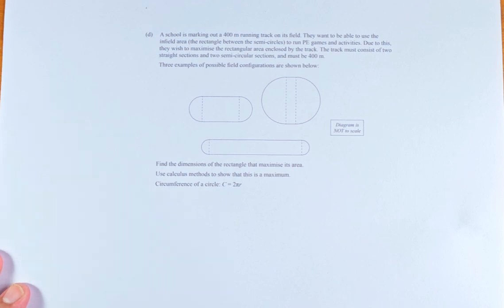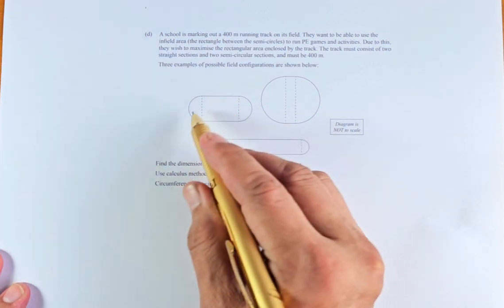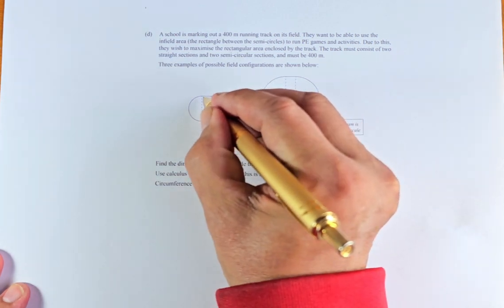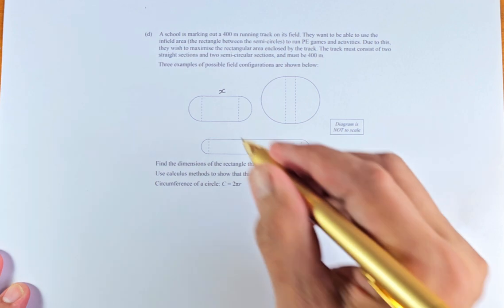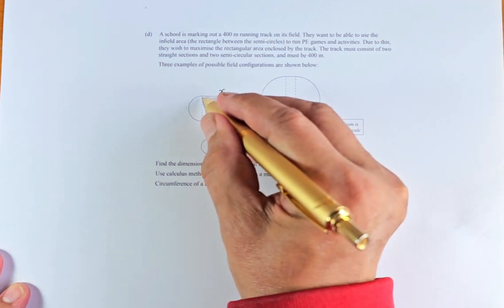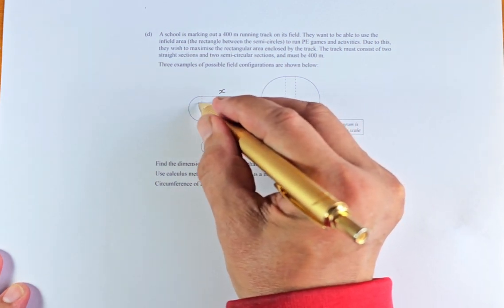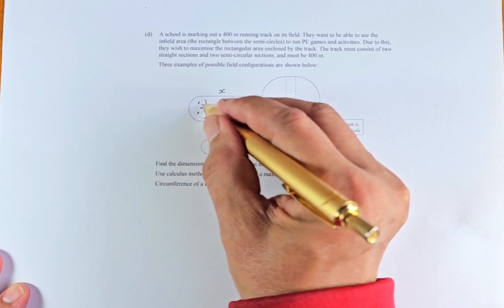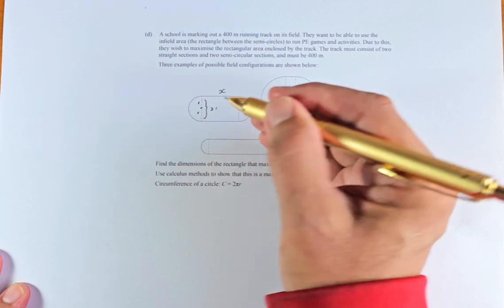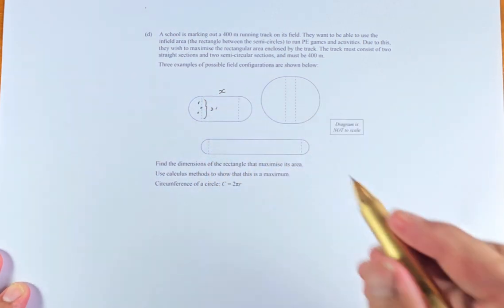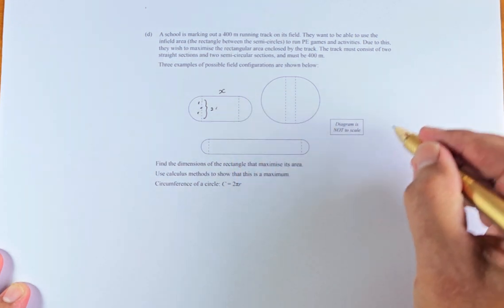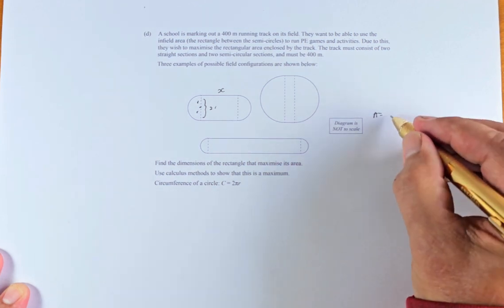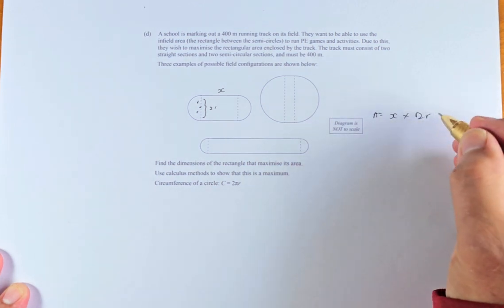Before we start, we're going to just choose one of them. We're going to do a common shape, which is going to be this one because it's quite easy. Suppose we let the length from here to here be x. We are interested in the rectangle. If this is a semicircle and this is the radius, then this part here is going to be 2r, because half of it is one radius, so the full width is 2 radii. So we're going to form an equation. The area of the rectangle is x times 2r, because area is length times width.